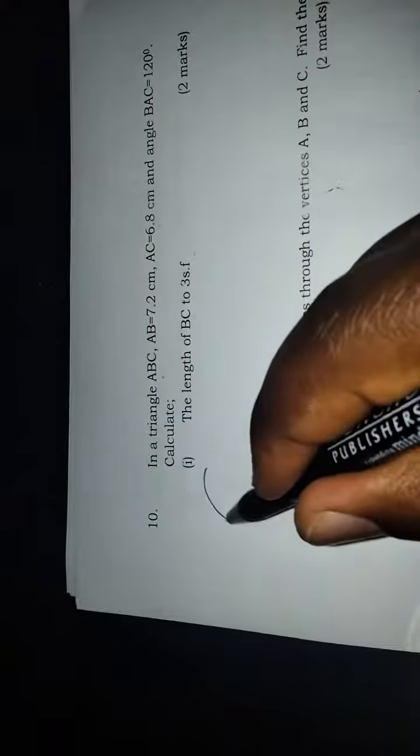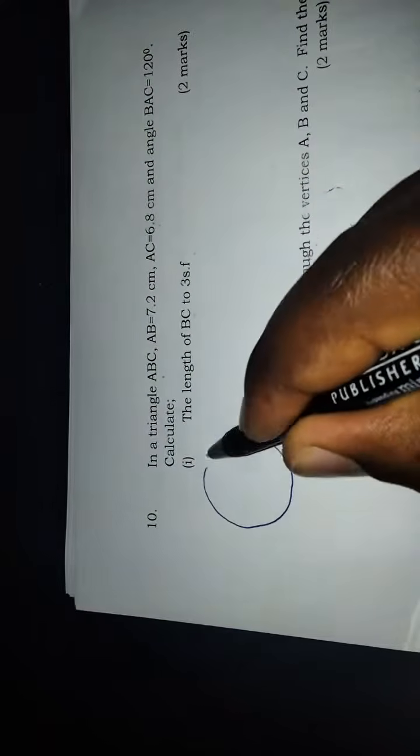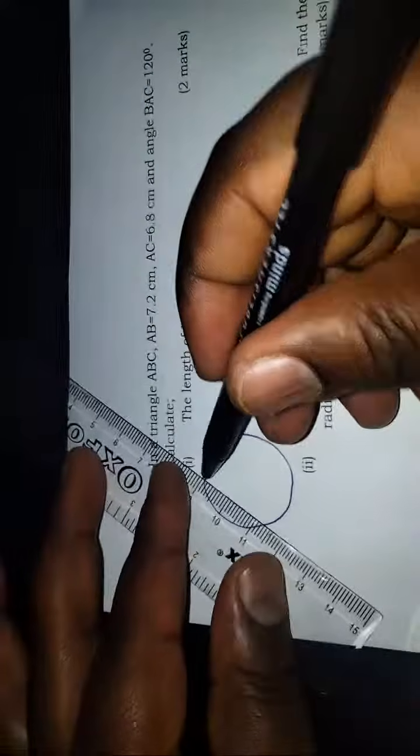Okay, we are going to have a circle here, then a triangle inside.